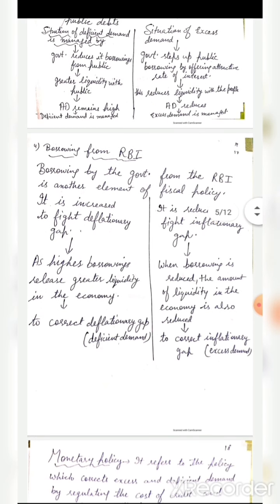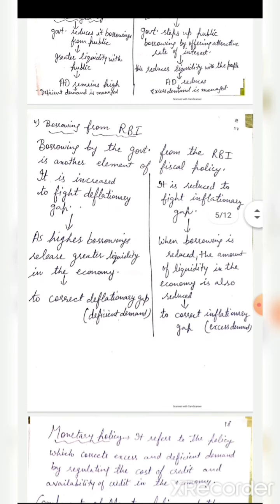The next point is borrowing from RBI. When government borrows from RBI, it is another element of fiscal policy. It is increased to fight the deflationary gap. When there is deficit demand, borrowing from RBI can be increased, as higher borrowing releases greater liquidity in the economy. When government borrows more money from RBI, government has more liquidity, and then government releases more liquidity in the economy to correct the deficit demand.